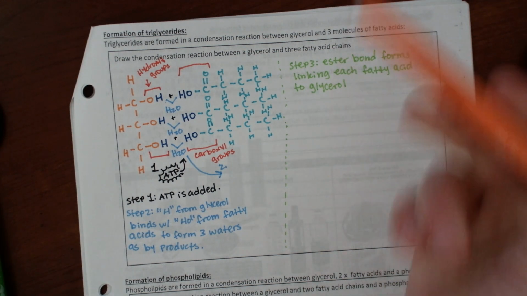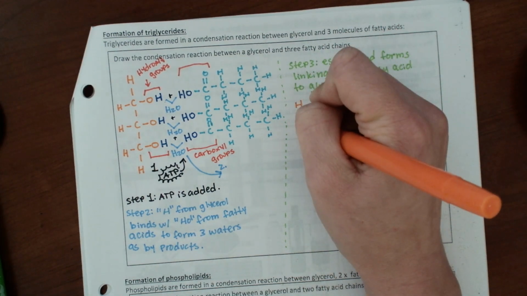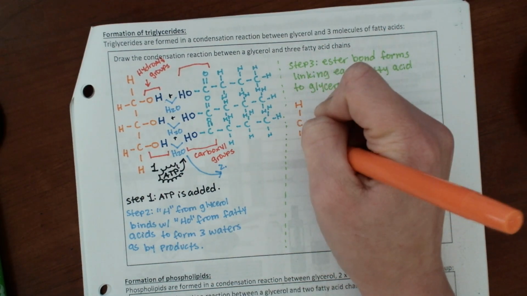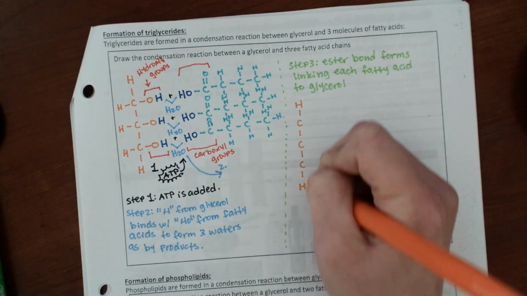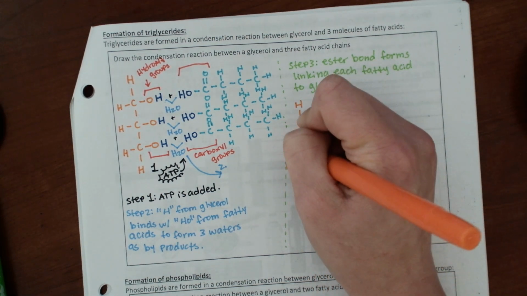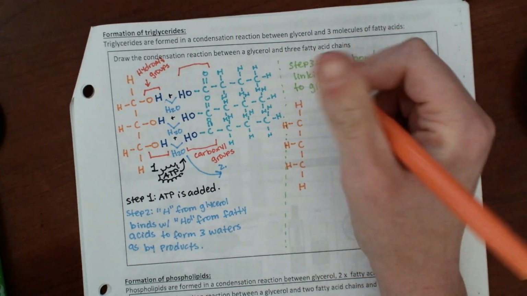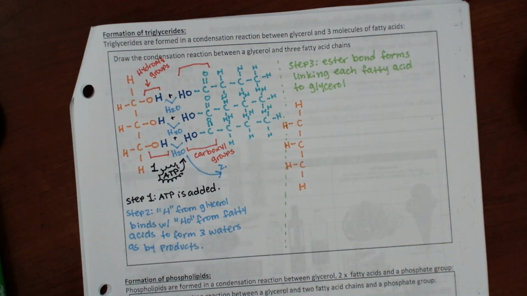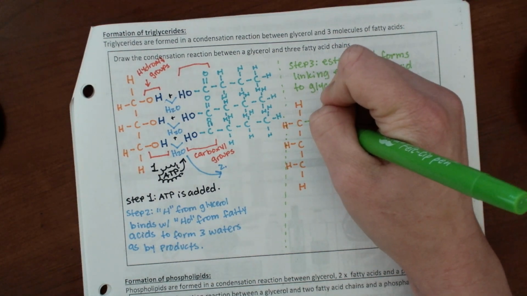Alright, so time to draw our glycerol in. H, C, C, C, H, H, H, H. And then I'm going to draw the ester bond in a different color. We'll make it green so that it matches.